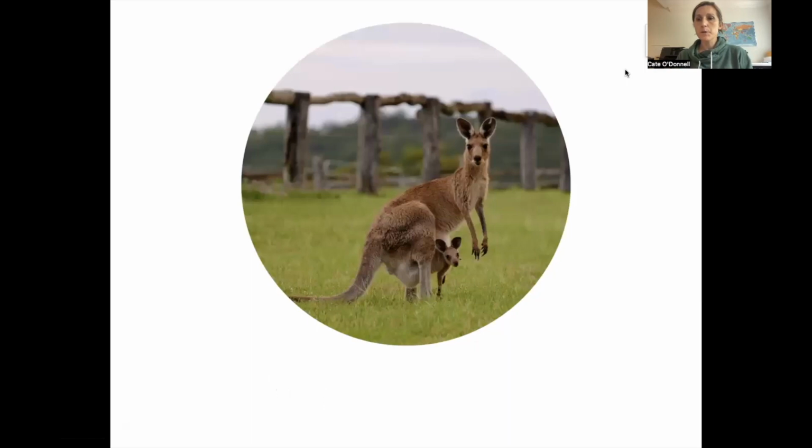A kangaroo. This word is kangaroo. How many sounds in kangaroo?